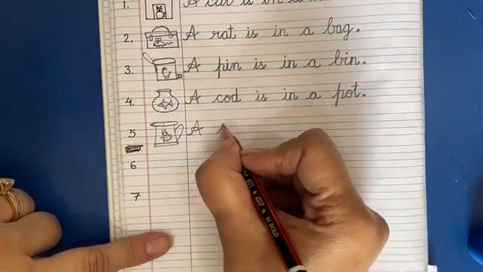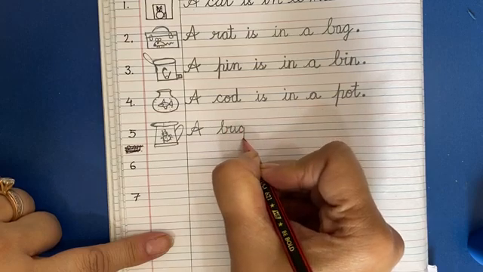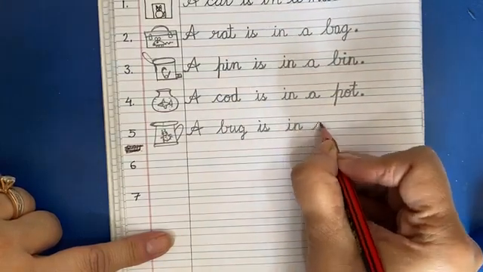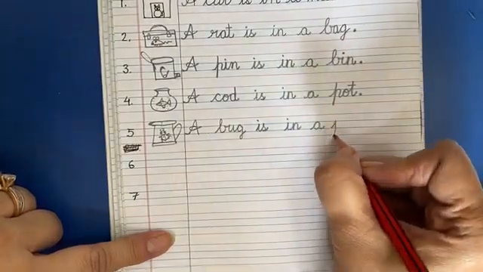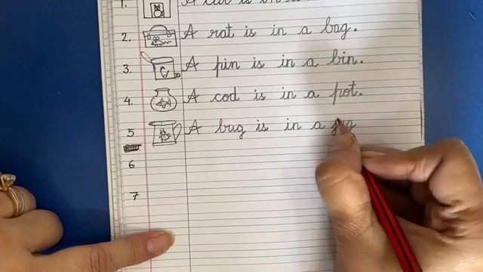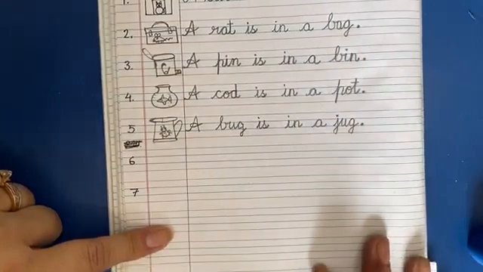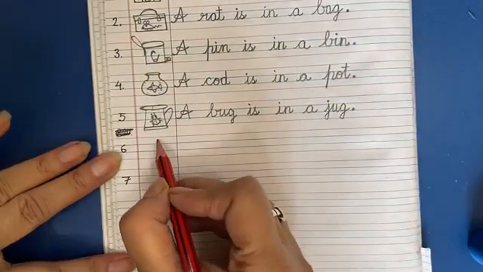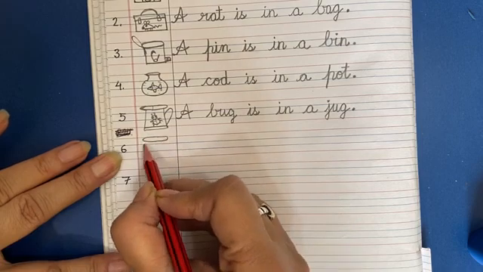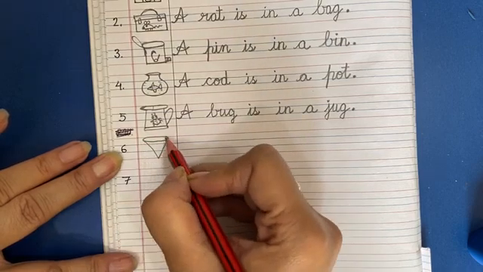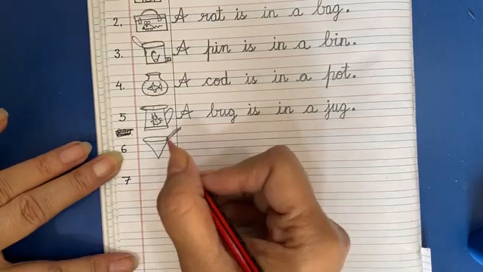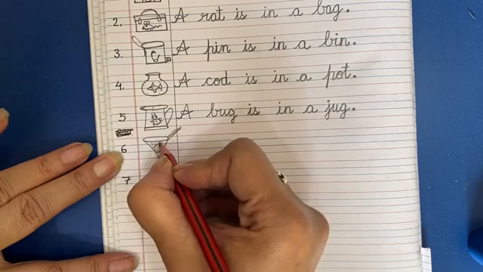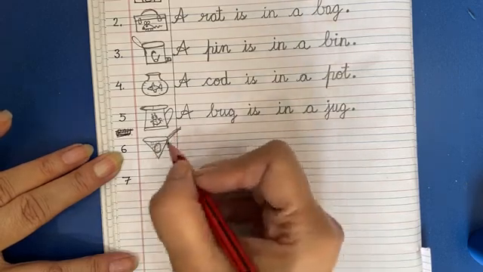A bug is in a jug, full stop. A bug is in a jug. Now let's draw another picture. Now first I'll draw an oval and then a sort of, what is this? It is a net. Now what is in the net? I'm drawing another oval in the net. What is it?